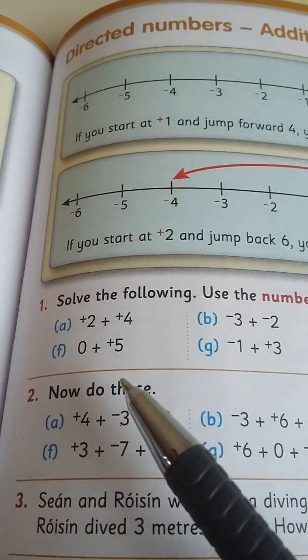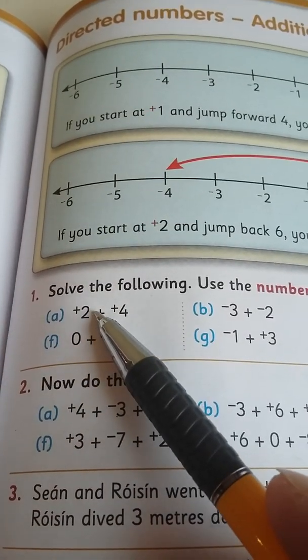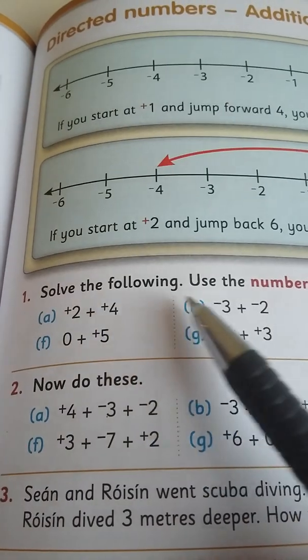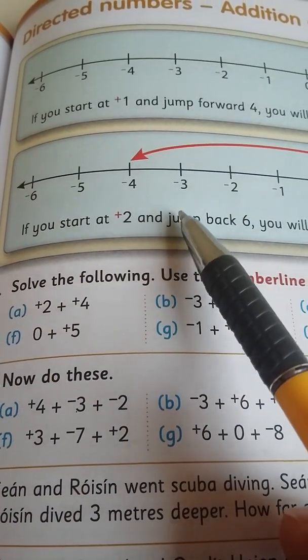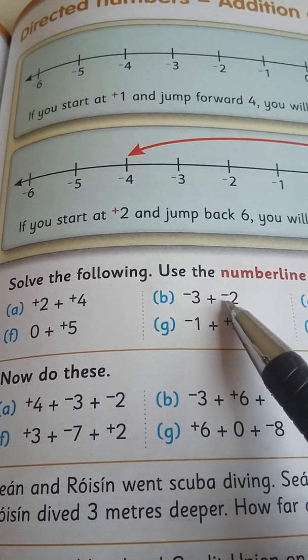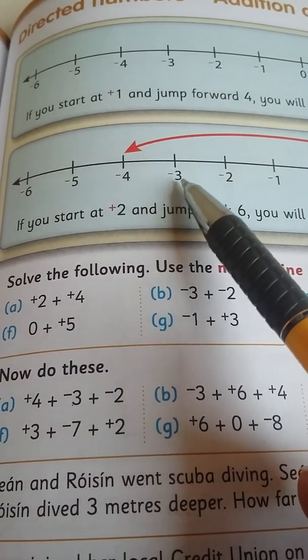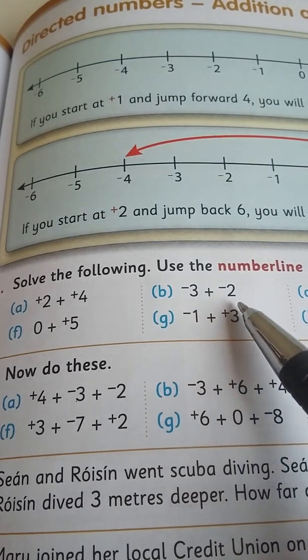That's how you do all of question 1. Just pretend this sign isn't here. Do plus 2 plus 2. For B, you'd start on negative 3 and you'd go back negative 2. So start on negative 3, go back 1, 2, you'd finish with negative 5.